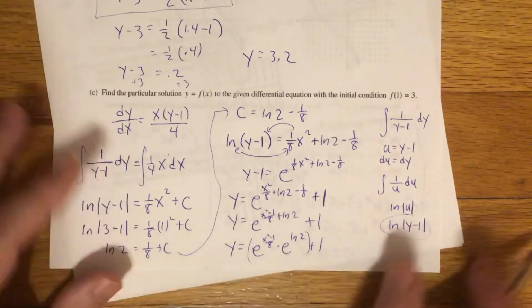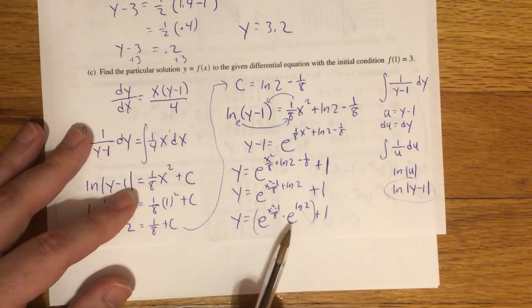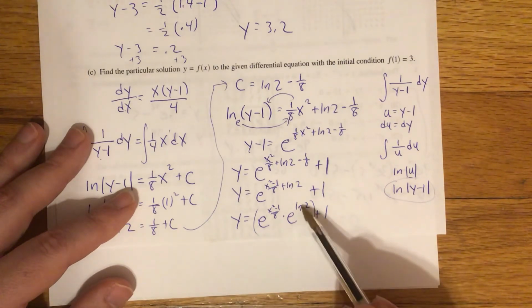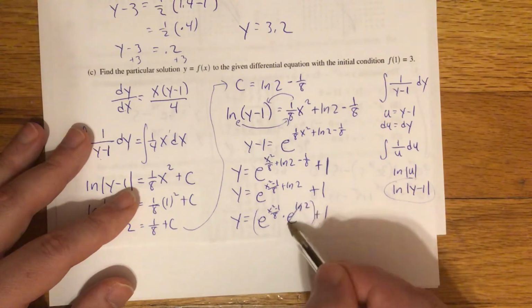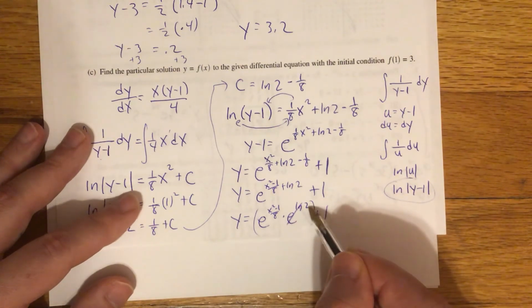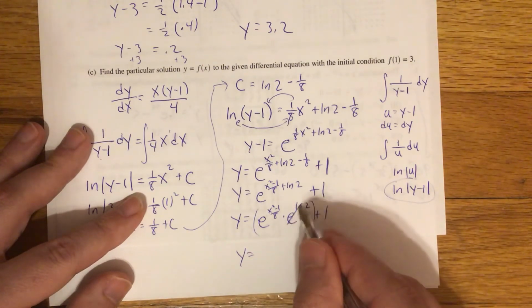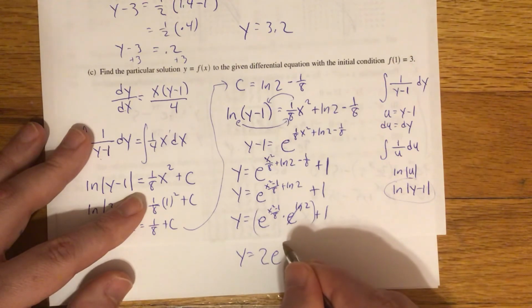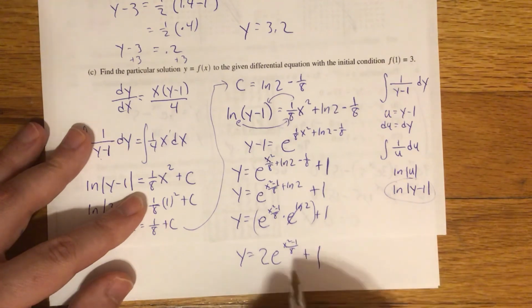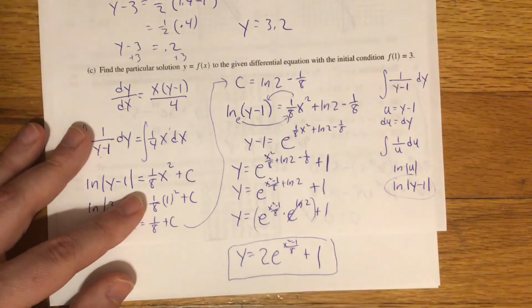From here, let's see if I can run out of paper. Good thing I have one below. E to the natural log cancels. So e and natural log are inverses of each other. This quantity is just 2. So the 2 drops out and becomes y equals this whole quantity, which when they cancel becomes 2 times e to the x squared minus 1 over 8, plus 1. This is the AP exam simplified version of the problem.